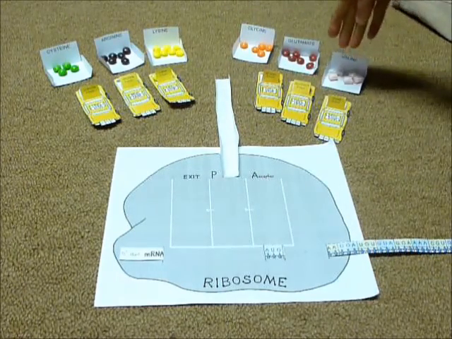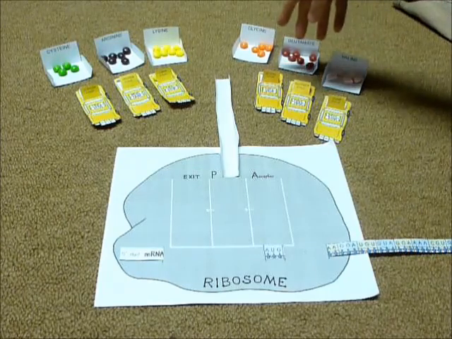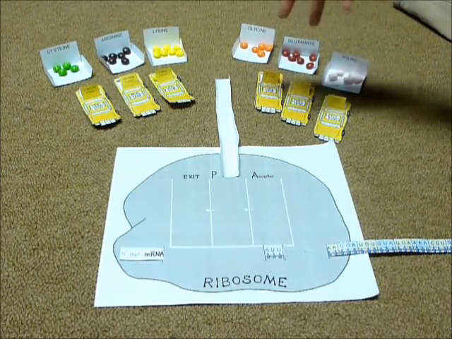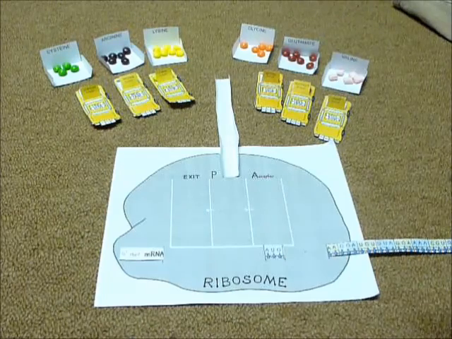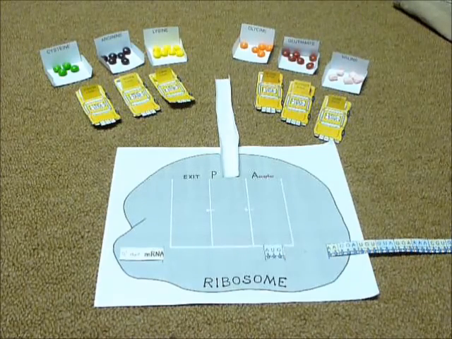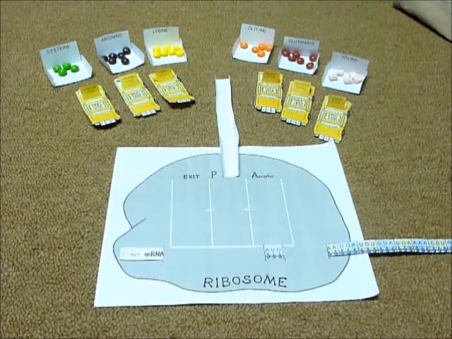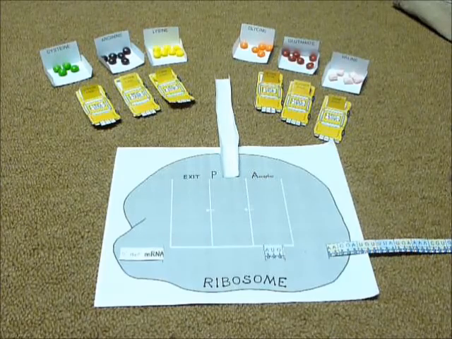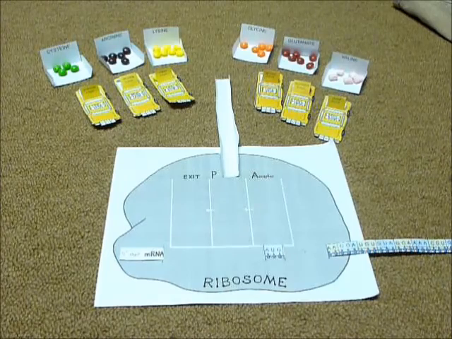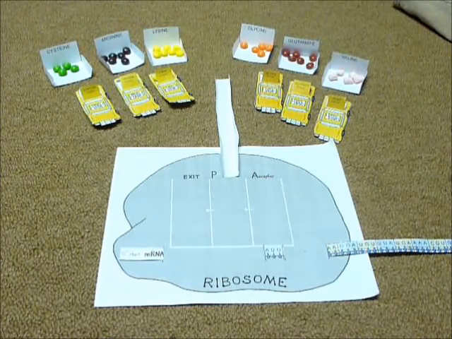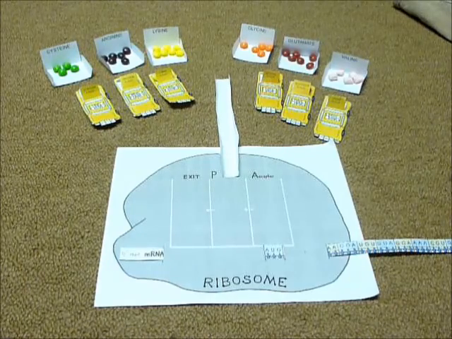So you need some kind of token for each amino acid, and here I've taken the easy way out and I'm just using Skittles and M&Ms. Even if you don't want to eat them, they're really inexpensive, brightly colored, the right size. You can get a box of them for like $1. So that's why I got them, because they're cheap and they look nice.